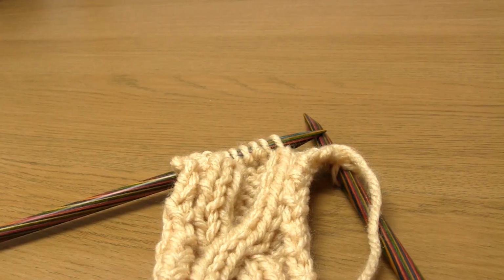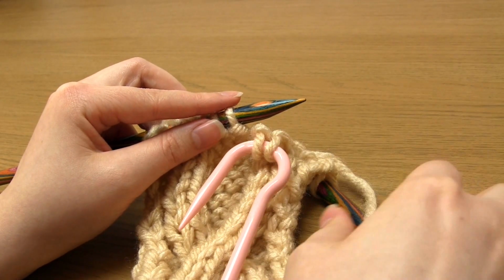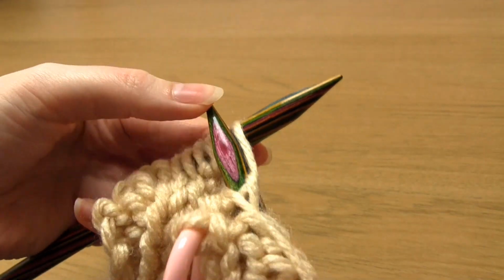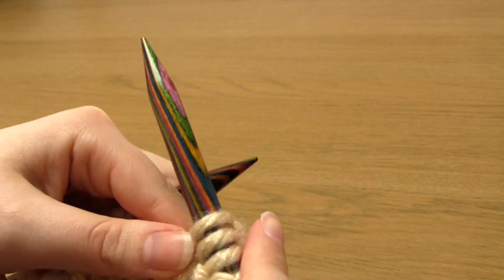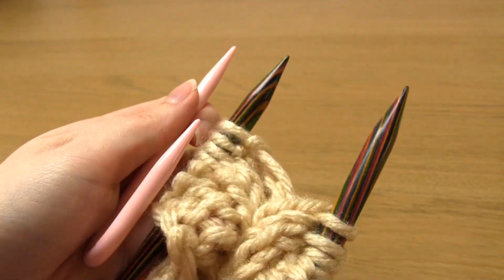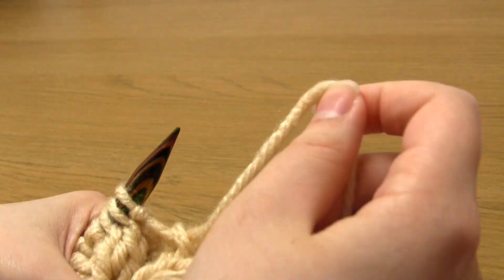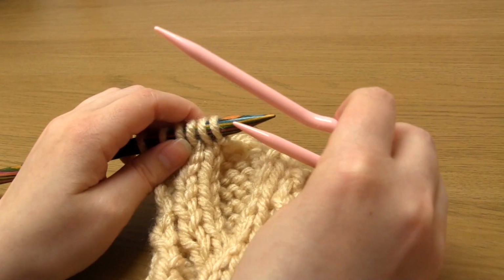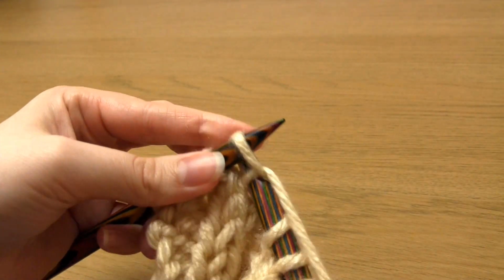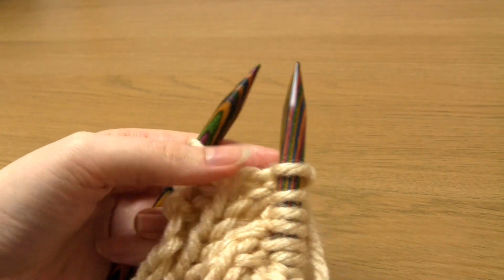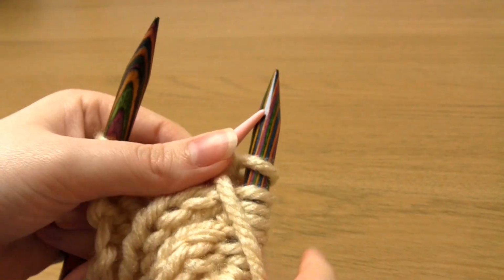Then we do a front cross, so slip 2 stitches and hold to the front. Then purl 1, then knit 2 off the cable needle. Then with the yarn at the front, we purl one. Then we do a back cross. So we slip one to the cable needle and hold it at the back. Then we knit two and then purl one off the cable needle. And finally, we purl 3 stitches.